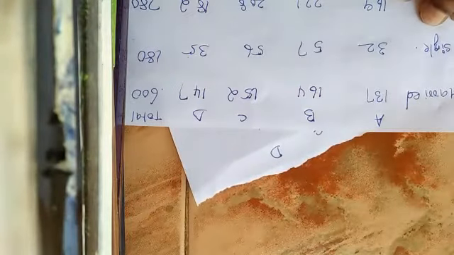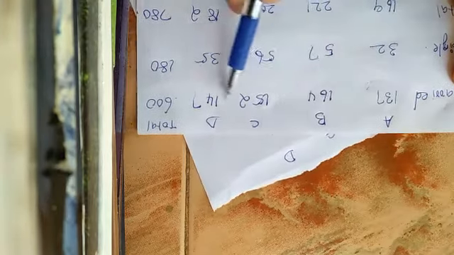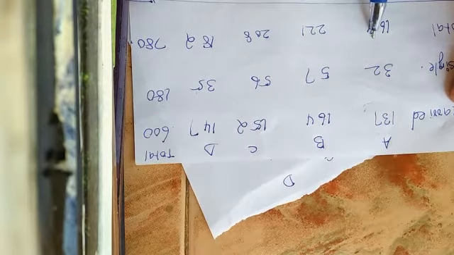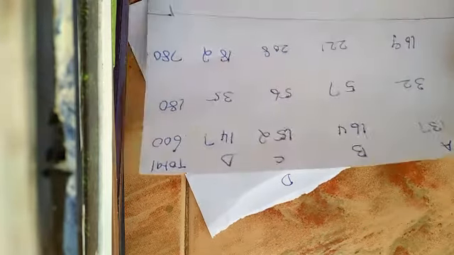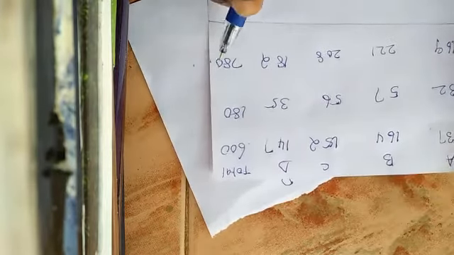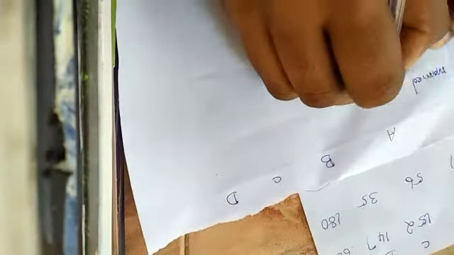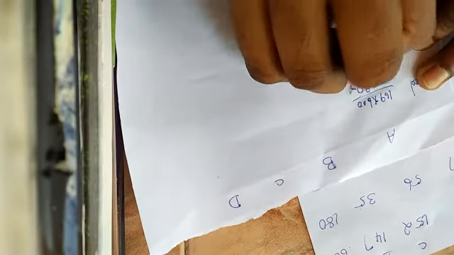Similarly, here the expected frequency of 137 is this row total into the first column total divided by n. Therefore, 169 into 600 divided by 780. Total is 780.